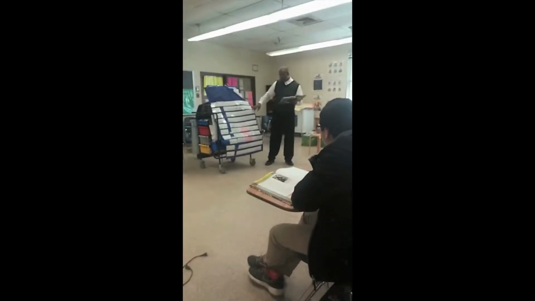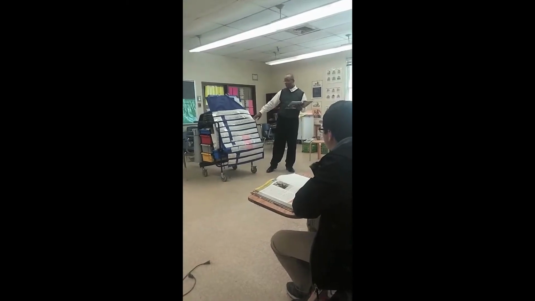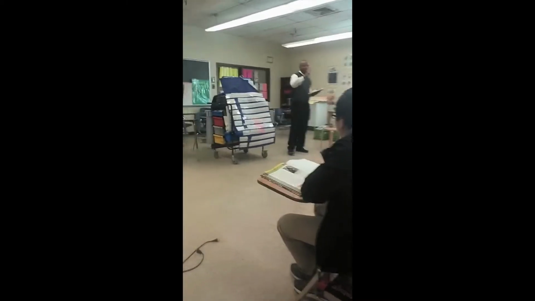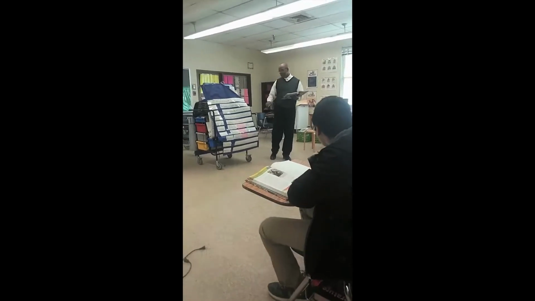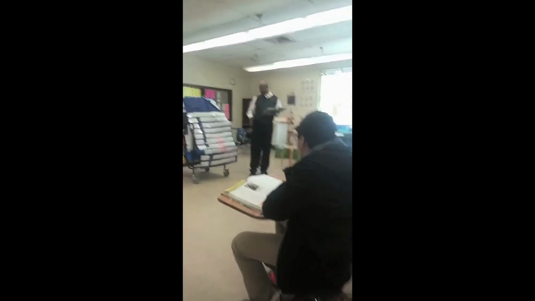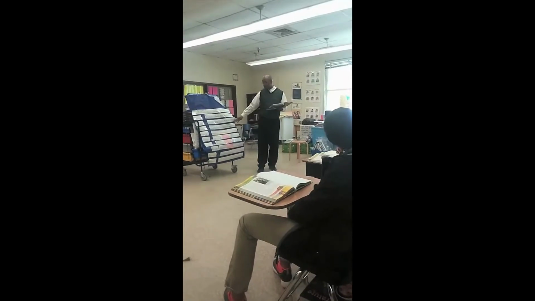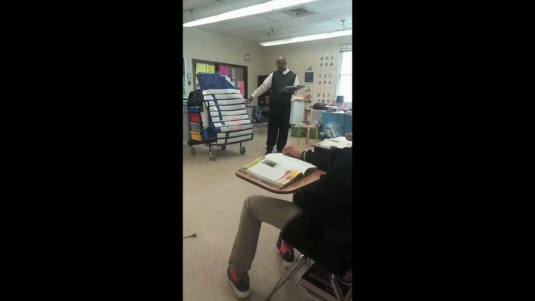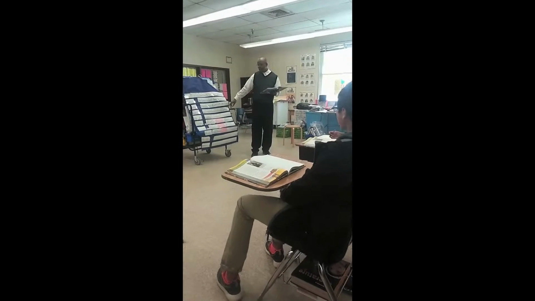Our objective: we will be able to summarize the impact the Spanish had on the history and culture of South America. 3 things that I expect you to be able to do by the end of this. Number 1, identify chronological order using a timeline. That's first, next, and last. Number 2, identify where Spanish conquistadors were most active in the 1520s and 1530s. And 3, write about the impact the Spanish had on the history and culture of South America.